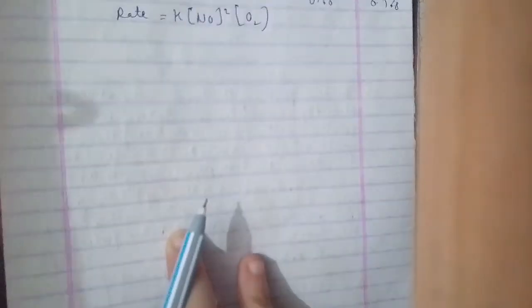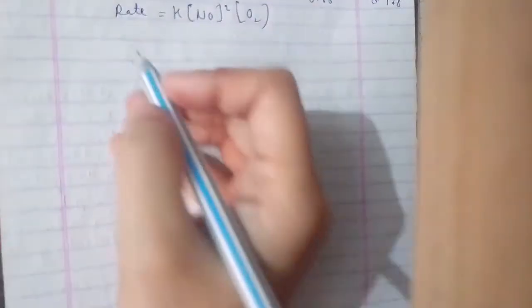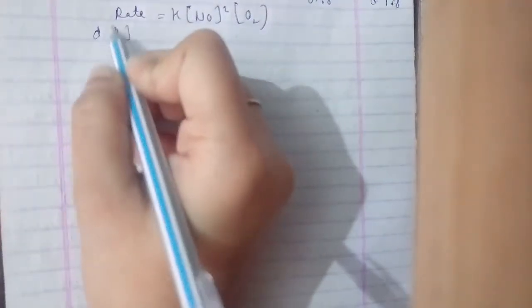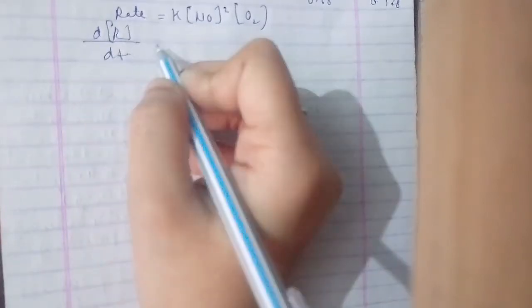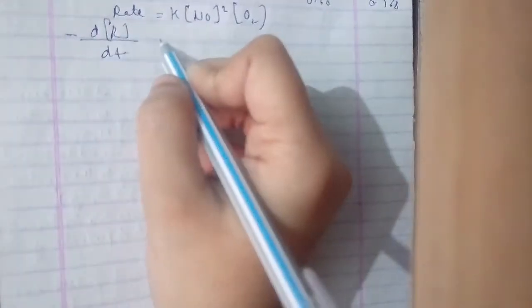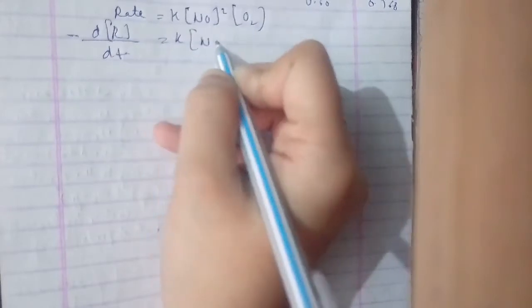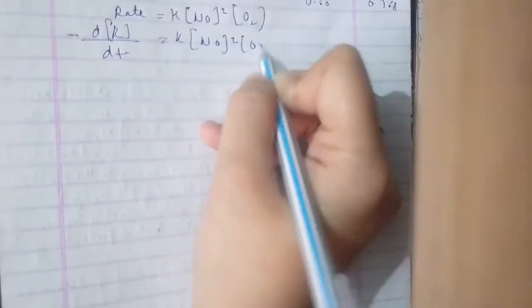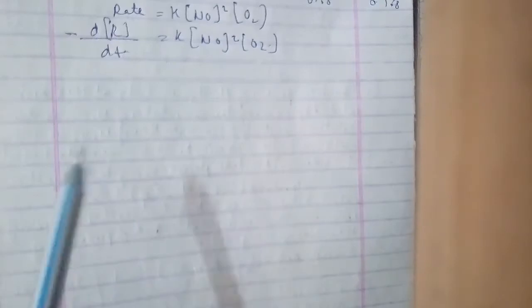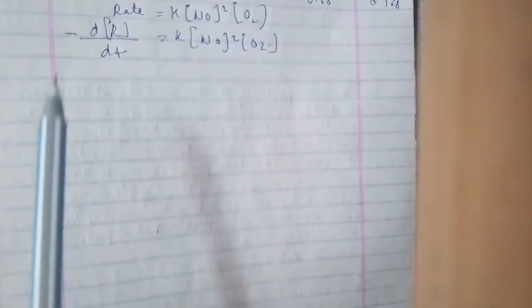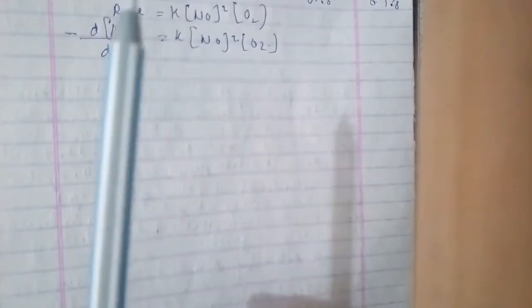So these are the reactions. First we have CHCl3 plus Cl2, which gives CCl4 plus HCl, and the experimental rate expression we have is rate equals k [CHCl3][Cl2]^1/2.